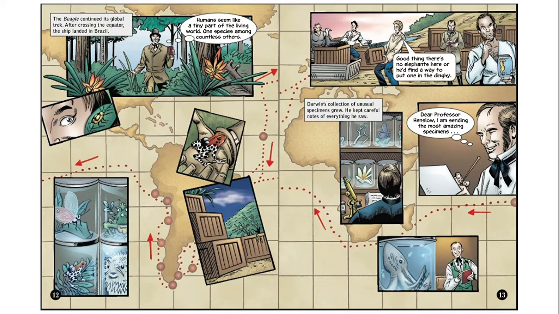The Beagle continued its global trek. After crossing the equator, the ship landed in Brazil.